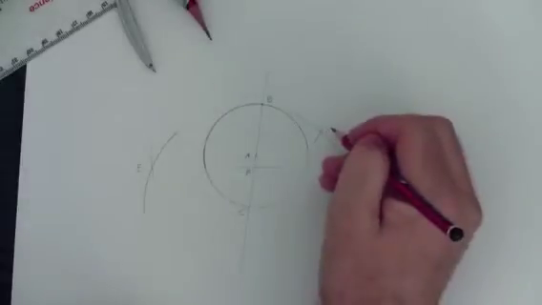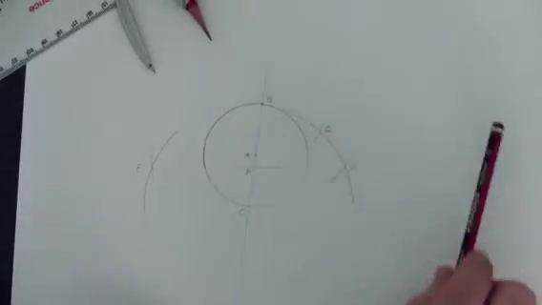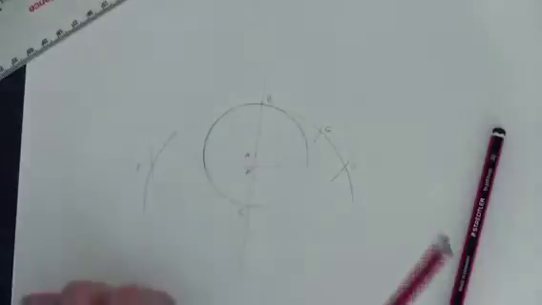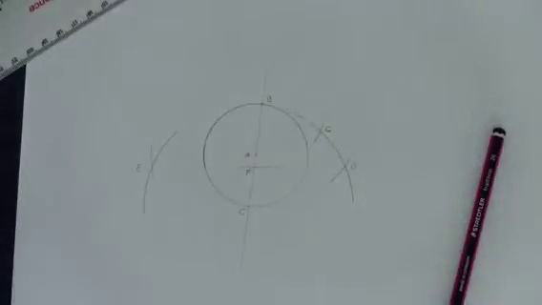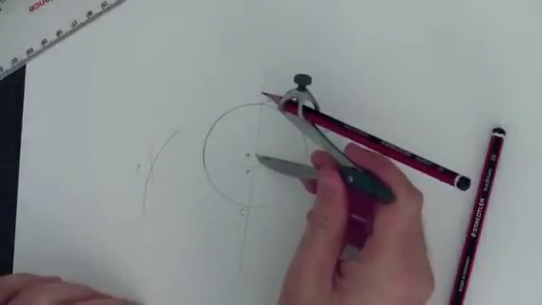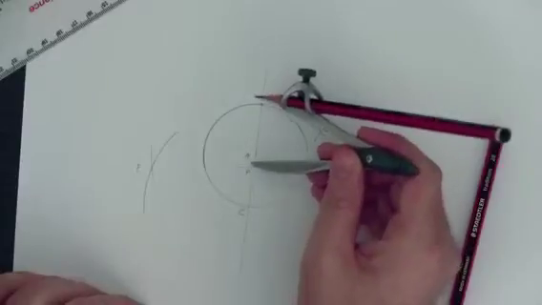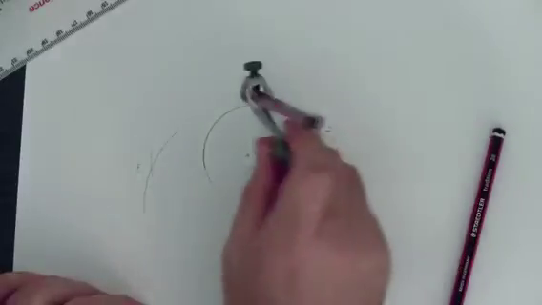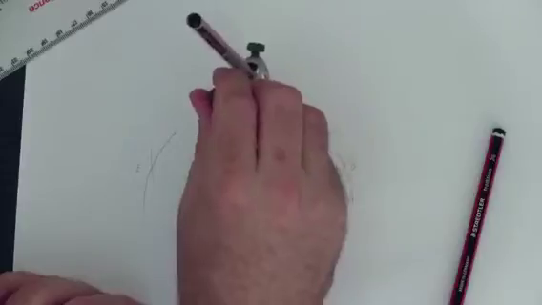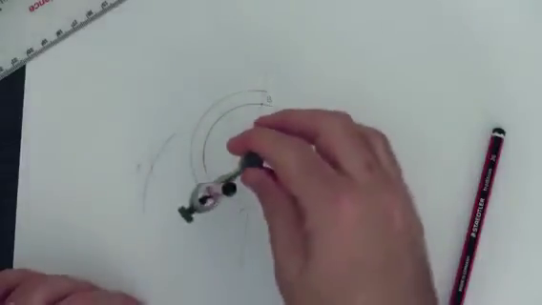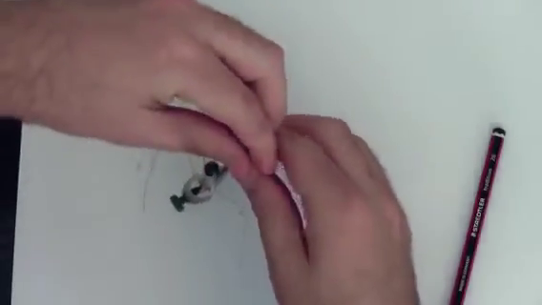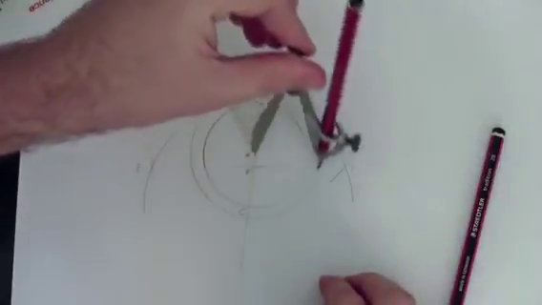Let's call this point G. Now, we've got everything we need to draw our pentagon. Okay, the compass is still set to the distance from B to F. I'll put the compass on A and I'll draw myself a circle. So a circle that's slightly bigger than my original circle.